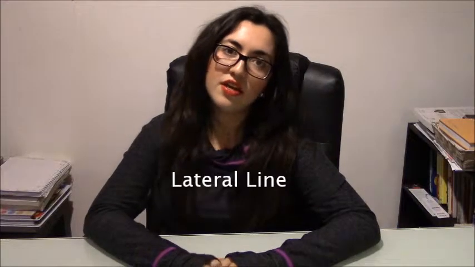The lateral line. The lateral line's postural function is to balance the front and the back, and bilaterally to balance the left and the right. Its movement function is to create a lateral bend in the body. So we have lateral flexion of the trunk, abduction of the hip, and eversion at the foot.